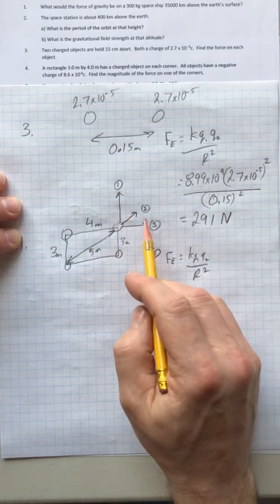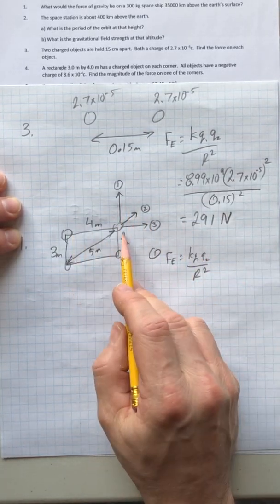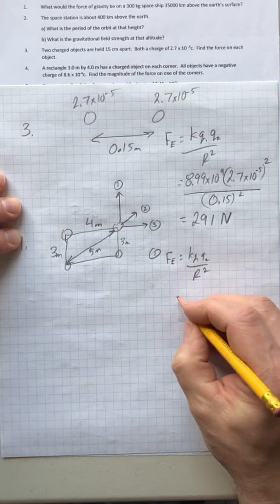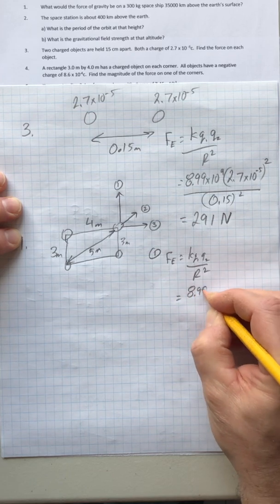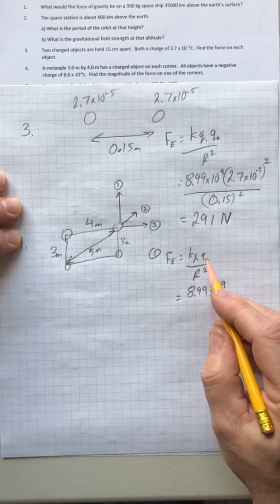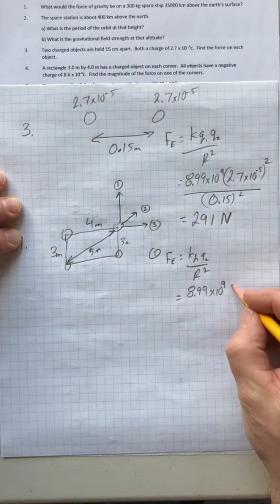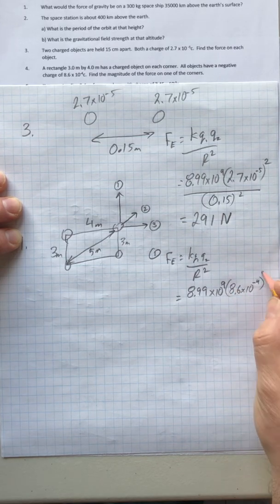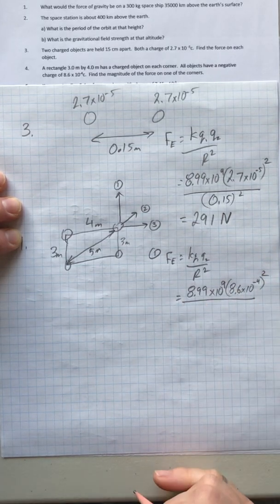Okay. Every single position, same charge. All the same charge. The tops can be the same. The only thing that's going to change is your denominator here. So my top is 8.99 times 10 to the 9. And the charge, they're all the same charge, 8.6 times 10 to the minus 4, squared, all over r squared.